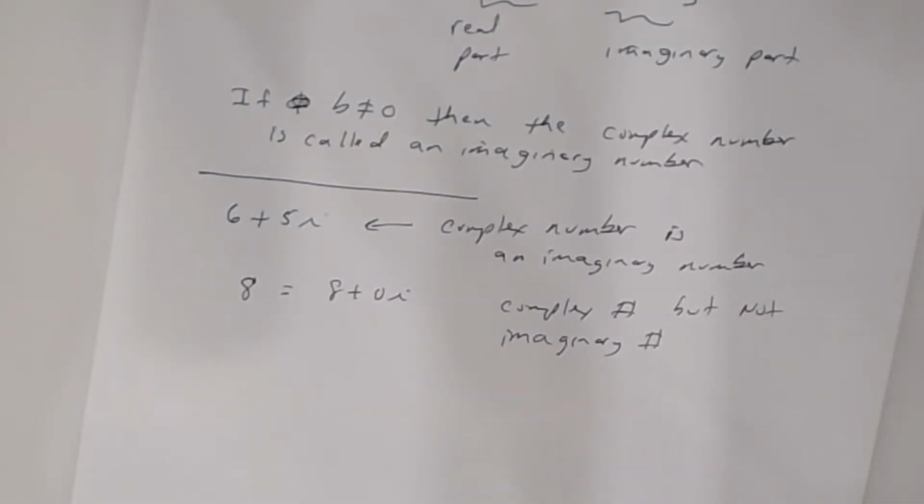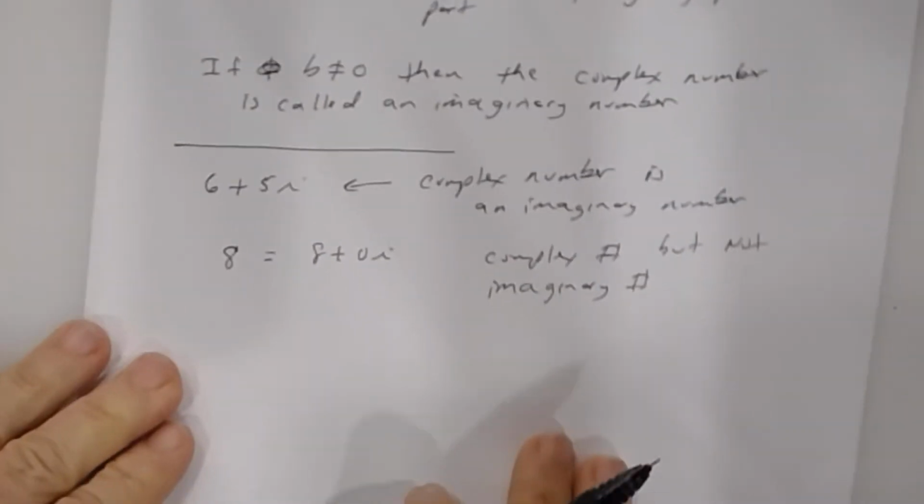So they are going to ask you something like this in my math lab. Every number you dealt with is going to be a complex number. Some are going to be imaginary, some are not going to be imaginary. When will it be imaginary? When b is not equal to 0. When will it not be imaginary? When b is equal to 0.